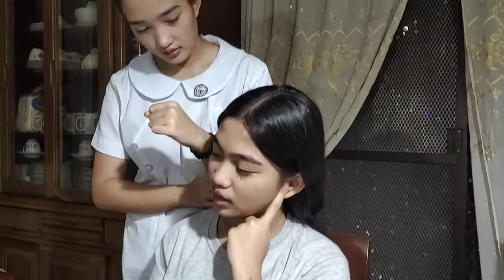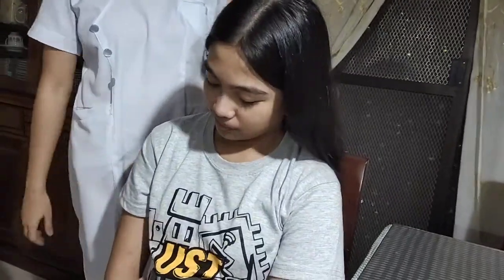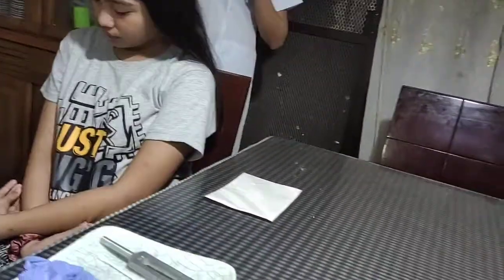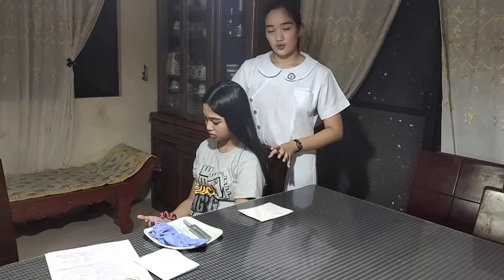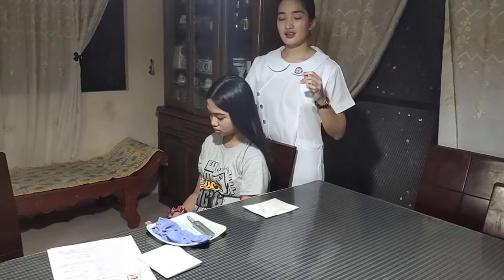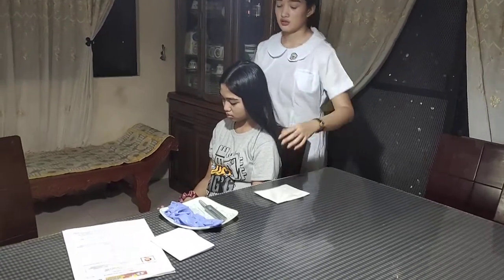So did you still hear the sound? Yes. Okay, Ma'am. Thank you. So as we observe, the client is able to hear the ticking sound, which is normal. So next one, we will now perform Weber's test to assess the bone conduction.